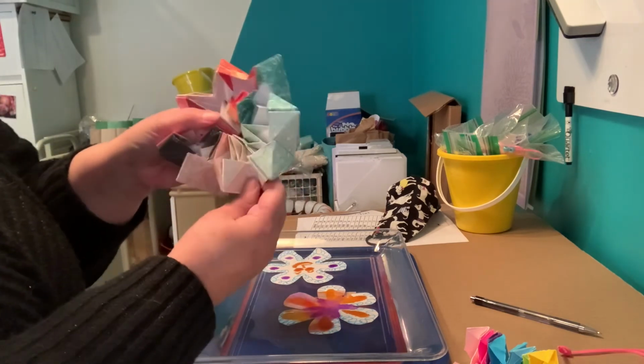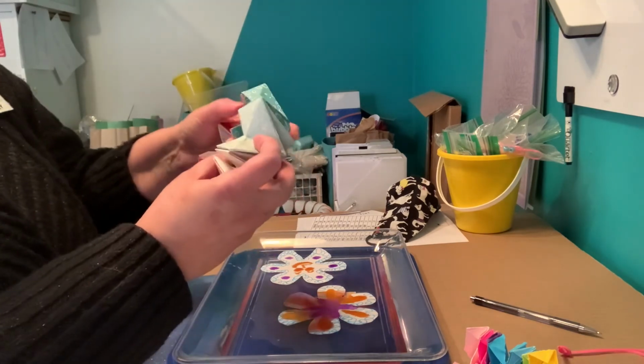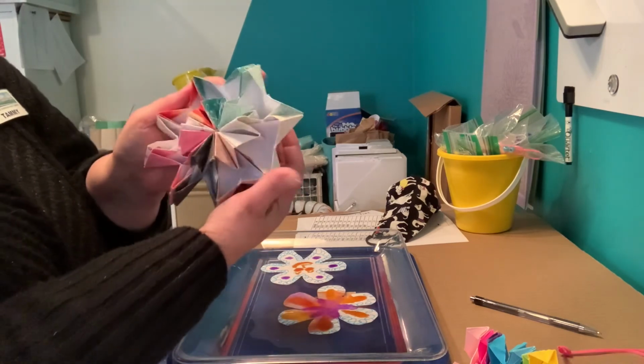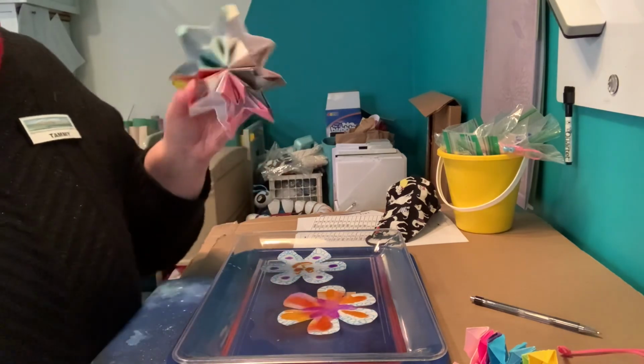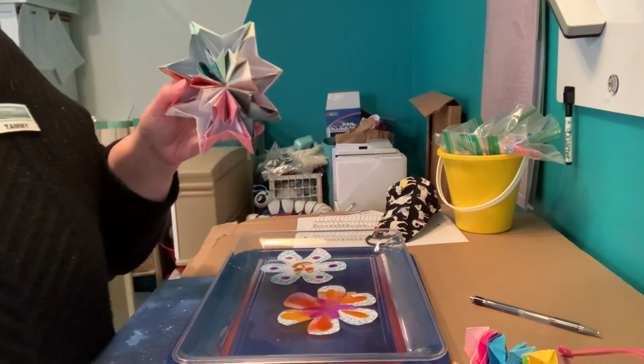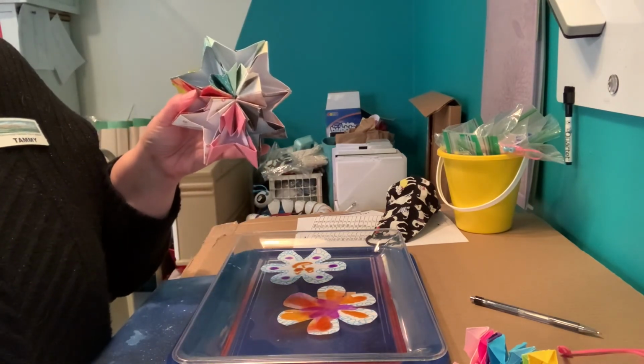Oh, I'm almost back at square one. There we go. See? Whoop. It takes a little bit of work, but it was really a lot of fun. And it's just a little origami fold. And so I will make a video on how to do this.